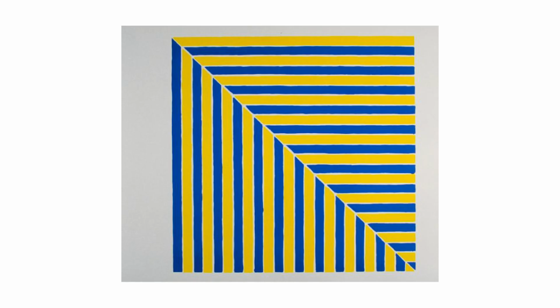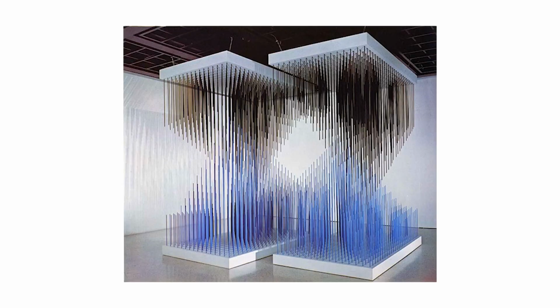Let's look at a few more examples of op art by artists who are known for creating these optical illusions. Banya by Victor Vasarely. Untitled by Frank Stella. This piece is by Jesus Rafael Soto. And our last piece is another one by Bridget Riley.